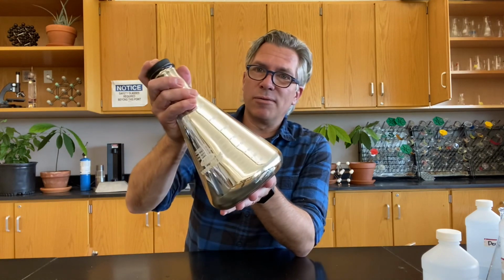So there you have it, oxidation and reduction. Good for fire, good for your body, good for batteries, and also just good for doing really cool stuff.